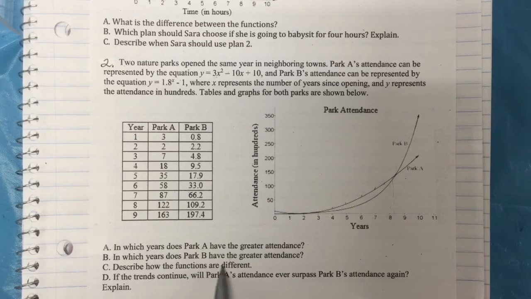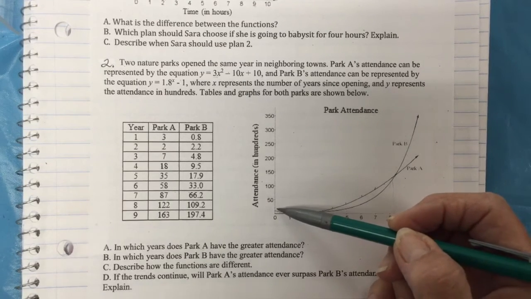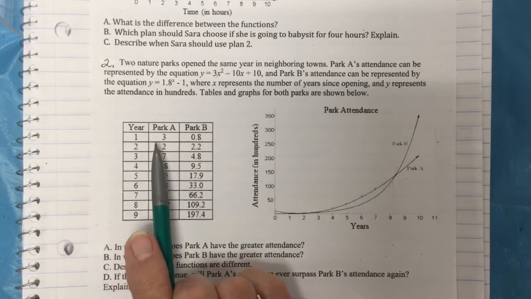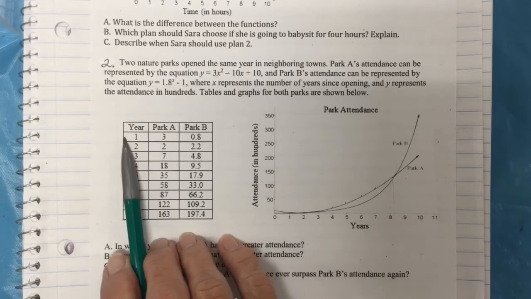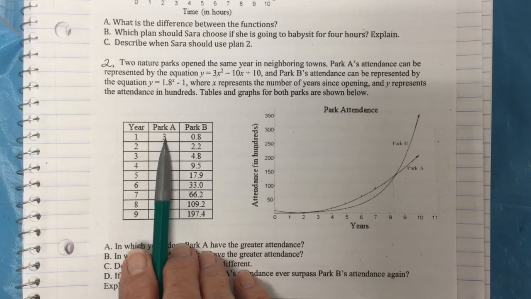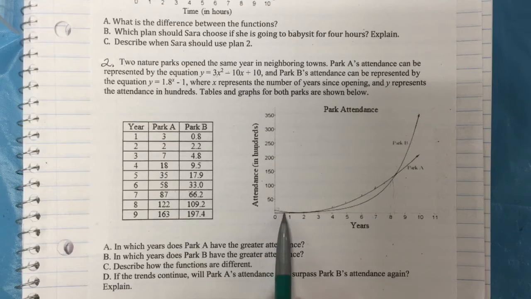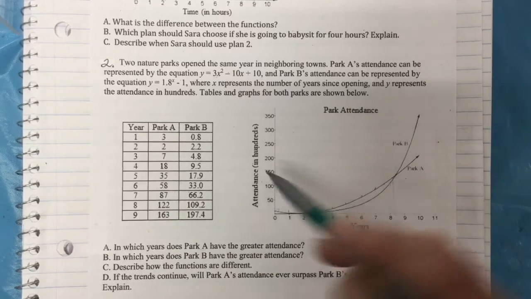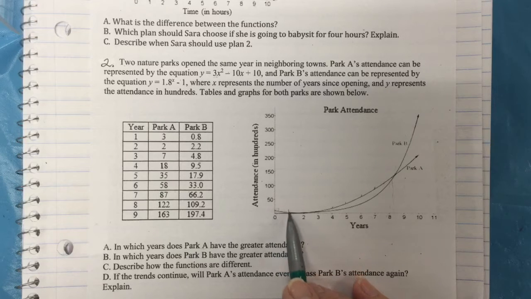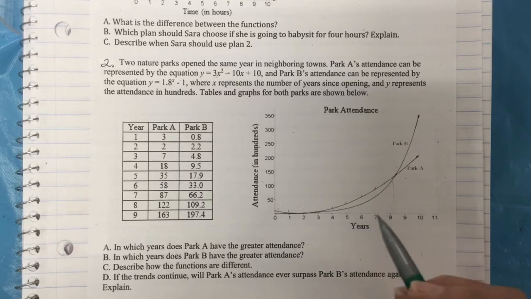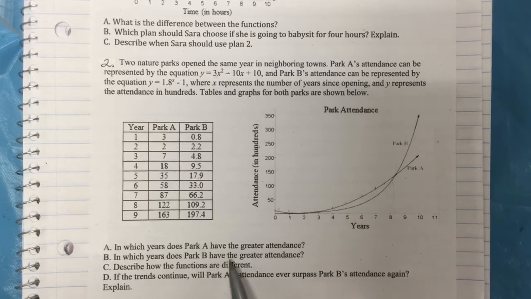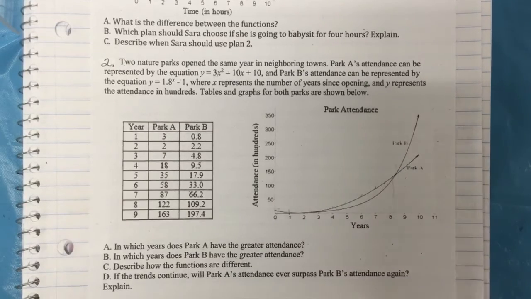And then in which years does Park B have the greater attendance? Well, Park B has greater attendance at 0. At year 1, you can see here better on the graph than you can here. Year 1, A has higher attendance. So this is Park A. Park A has a higher attendance at 0, which doesn't really make sense because if the park's not open yet, you're not going to have attendance. It's just a quadratic. And so it really has the most attendance between those years. Park B has greater attendance after 8 years.